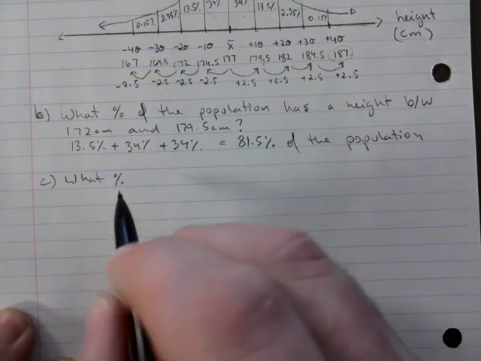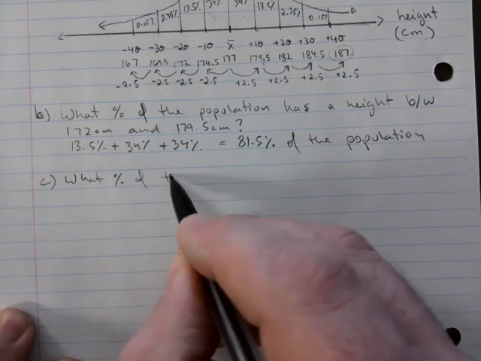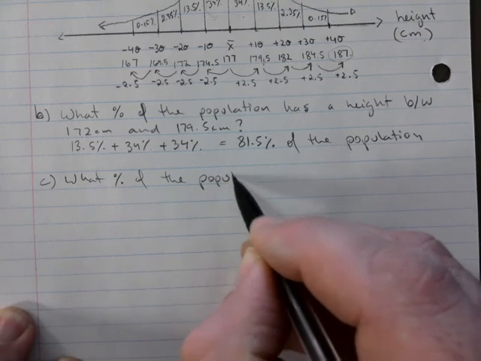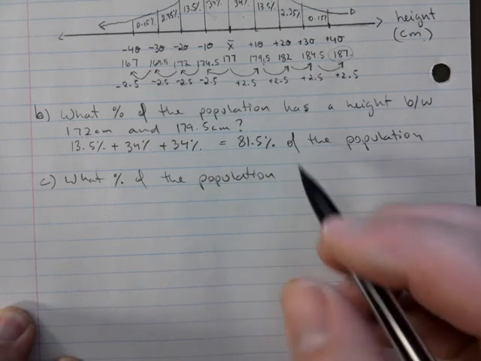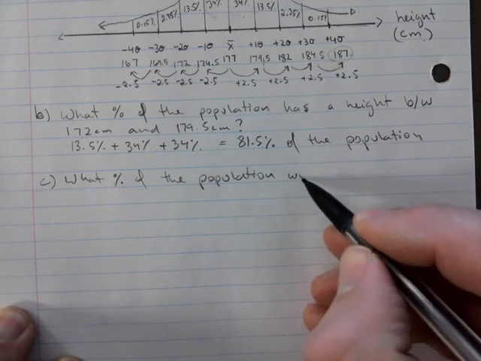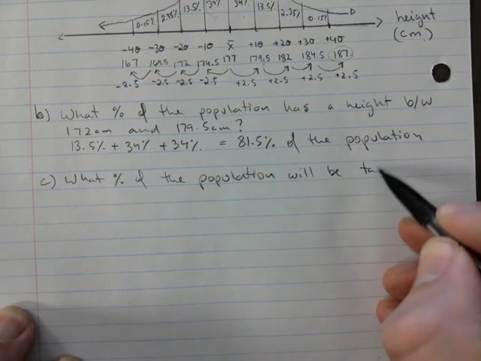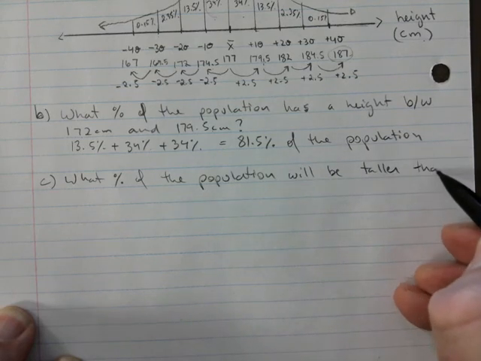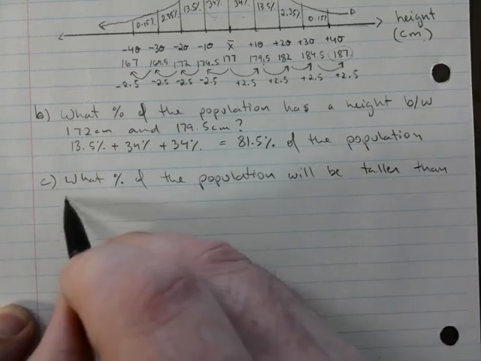What percentage of the population will be taller than 182 centimeters?